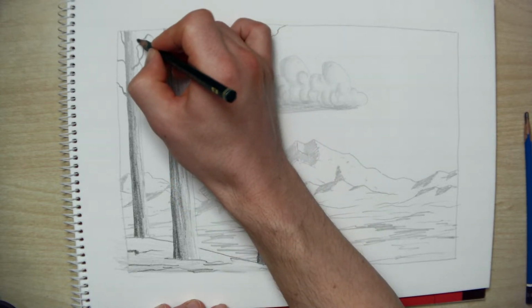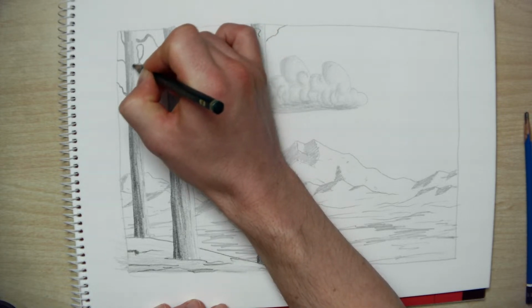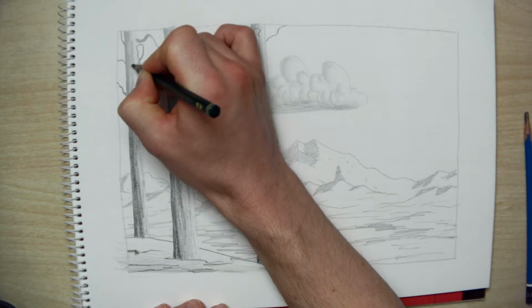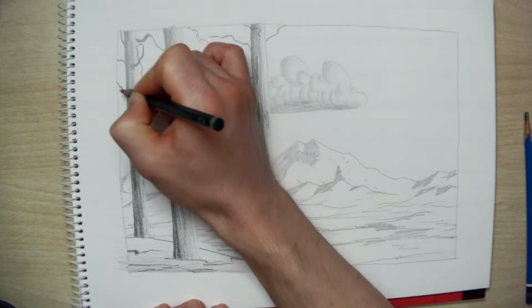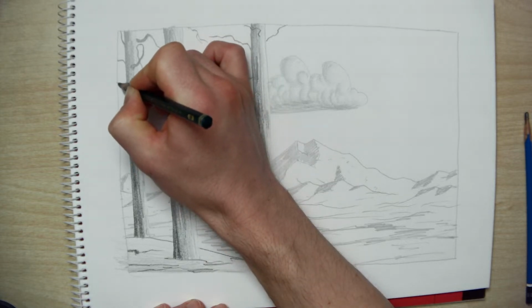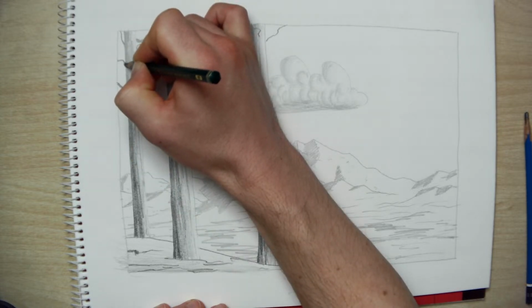Now let's give them a little bit of a dynamic. Make them wider towards the tree trunk. Like that.